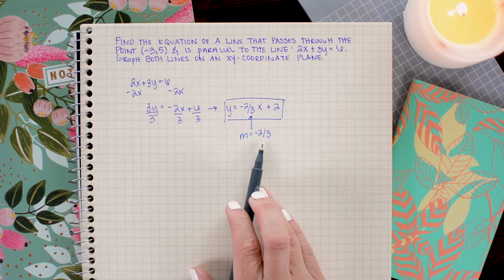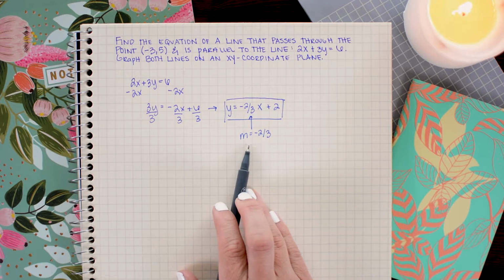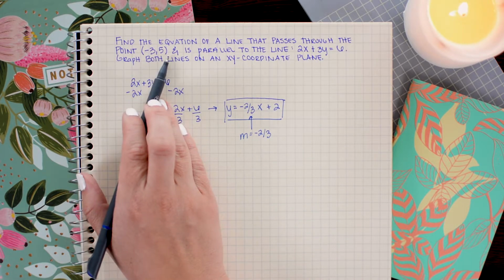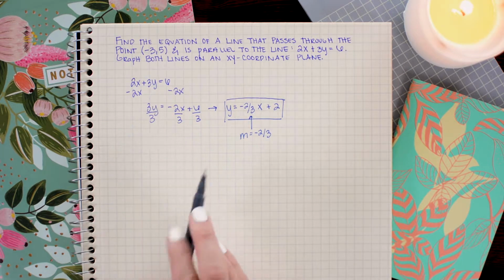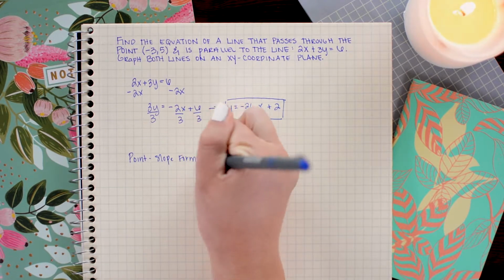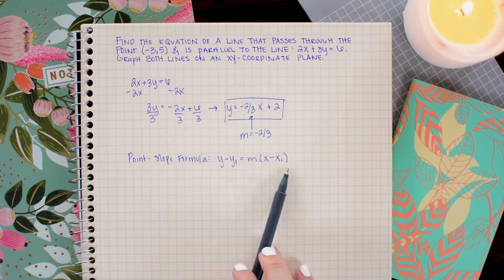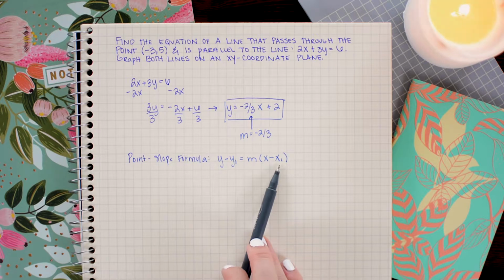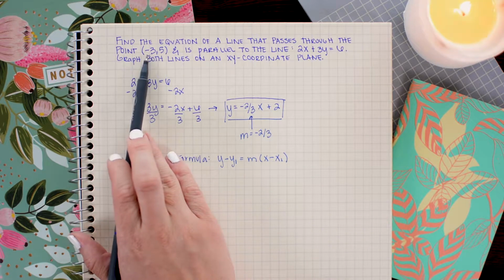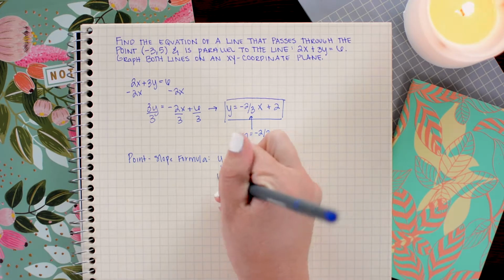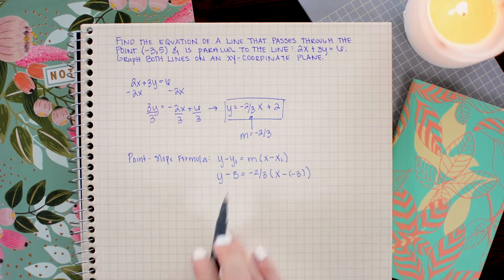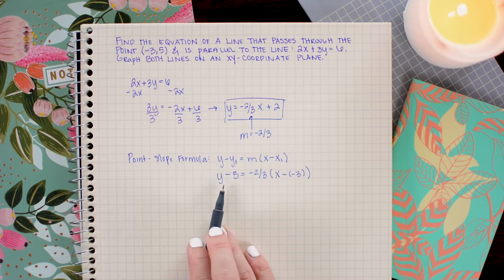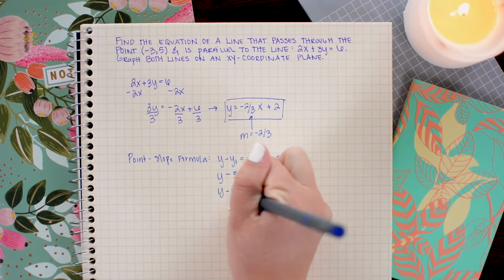Because we are constructing parallel lines, this slope is the exact same slope that we are going to use to make the formula for our new line. So this is our slope, and then we're just going to use the point -3, 5. And we're going to plug that into the point slope formula. In the point slope formula, we're going to replace m with -2/3, and then we're going to replace the x1, y1 with the point -3, 5. And then I'm going to solve for y so that this equation is in slope-intercept form as well.